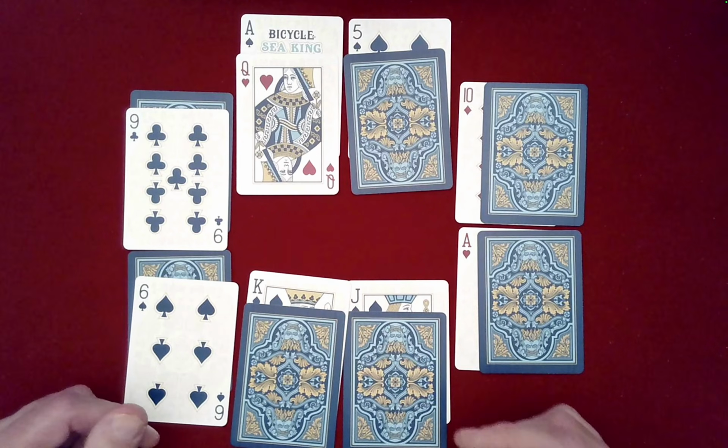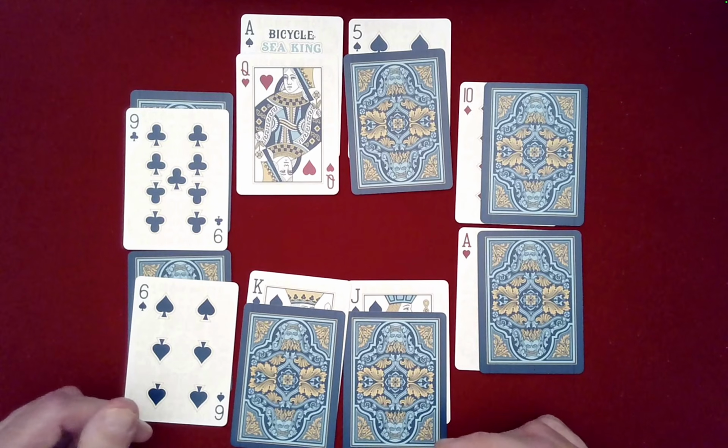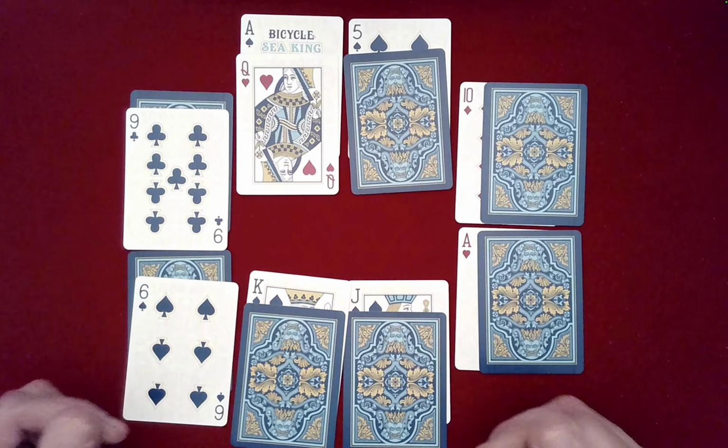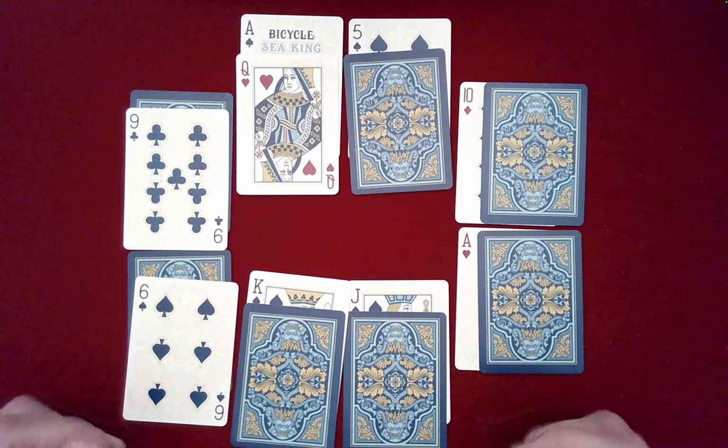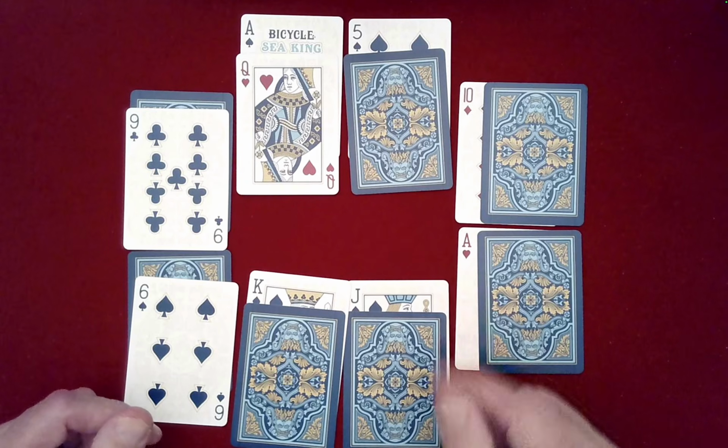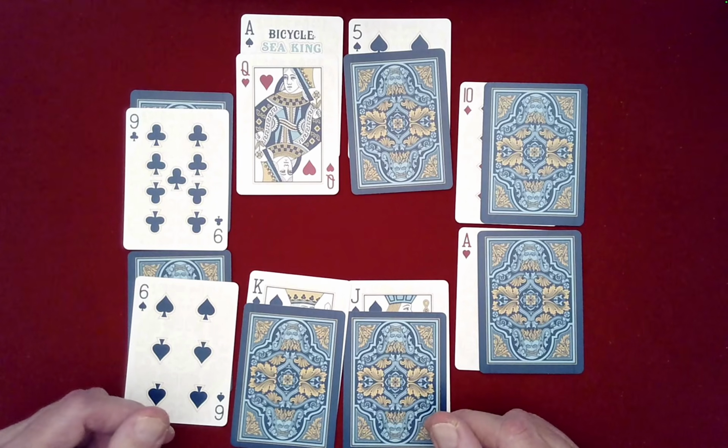Since this is for my simple card magic playlist, I'm not going to go through all of the mathematics of this one. But if you actually just do what I showed you here, this is guaranteed to work for you every single time.